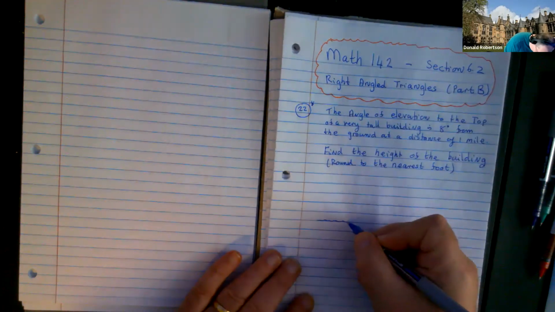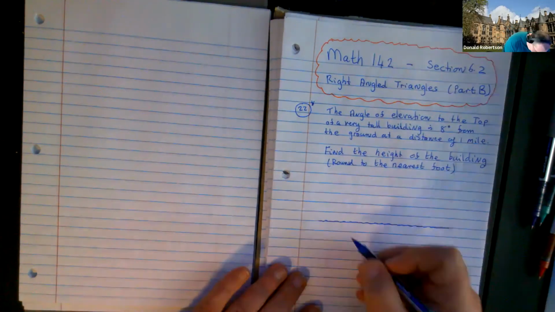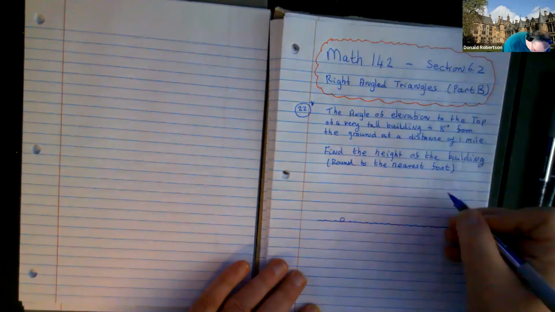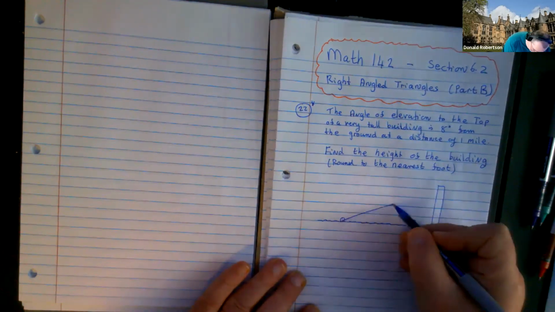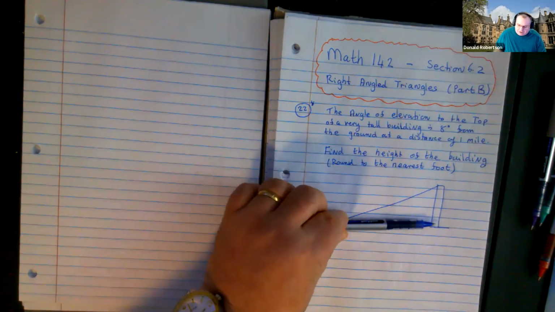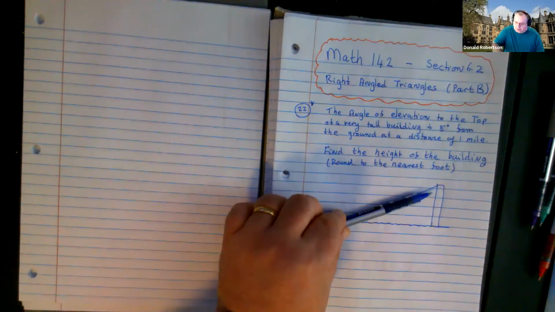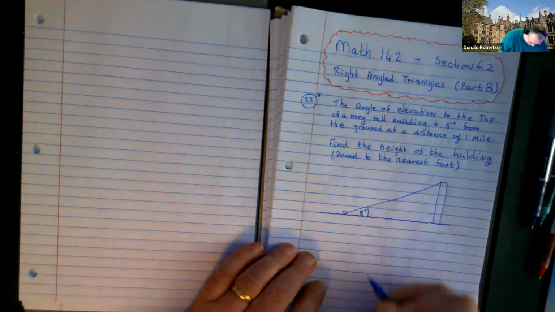I need pictures. I think most people do. So there's the ground, there's the person, and there's the tall building. And when they say the angle of elevation, they mean if you look at horizontal, how many degrees do you need to move upwards to see it? And the answer that they gave us is that that is 8 degrees.